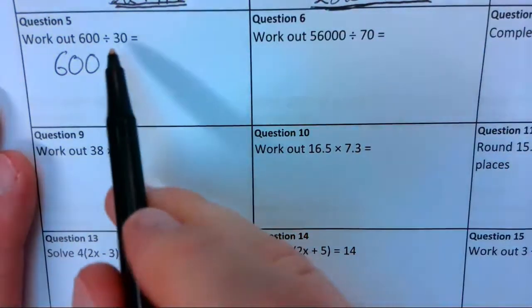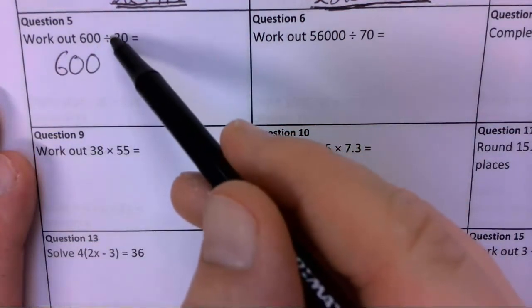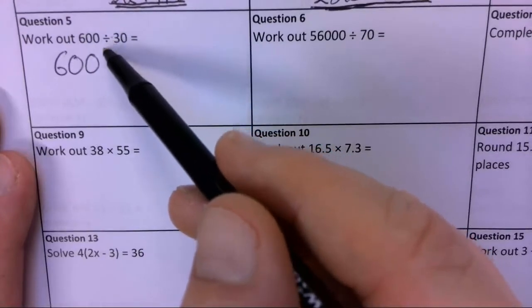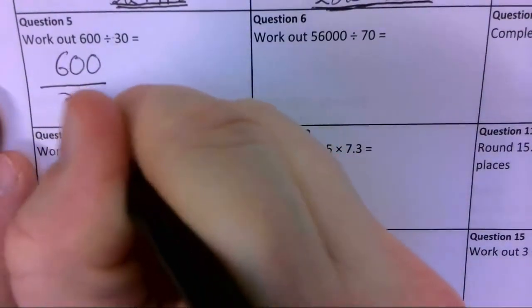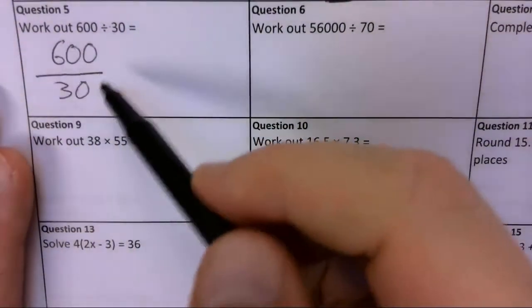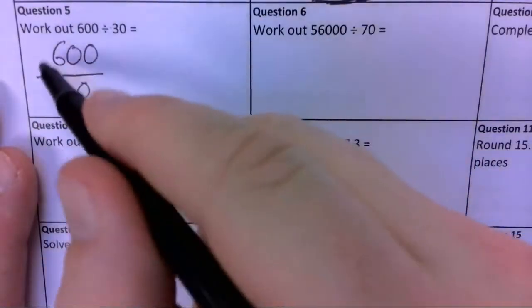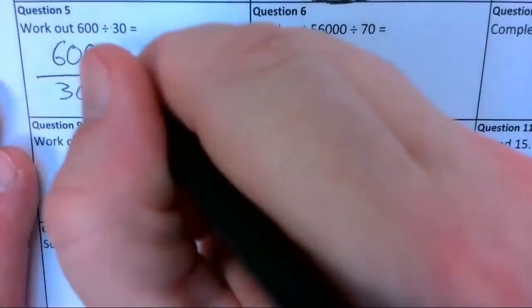Okay, 600 divided by 30. Here's how I'm going to do it. Remember, this division symbol, the one dot represents one number, and the other dot here represents another. Any division can be written as a fraction, like this. And when we're at secondary school, we're going to do divisions like this a lot of the time, because it's much easier to do it this way than with a bus stop method most of the time. I can use something called cancelling. That's what I'm going to do here.